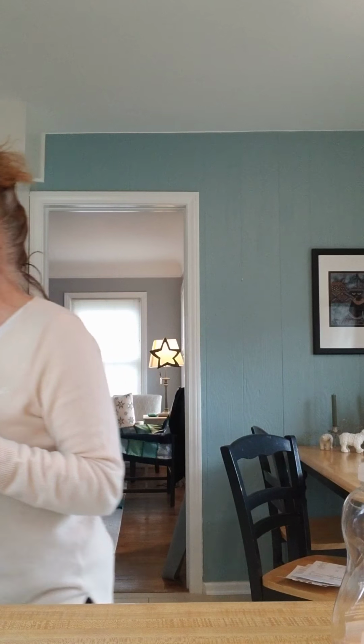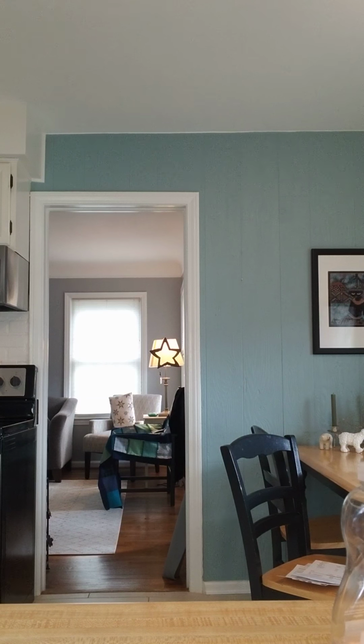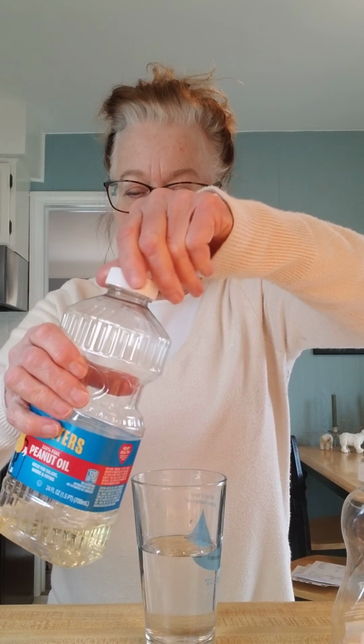All right. And I'm going to put just a smidgen more in here. I'll be right back. Just so you can see it a little better. All right. And then slowly add 1/8 cup of vegetable oil. So I have my 1/8 cup measure here.